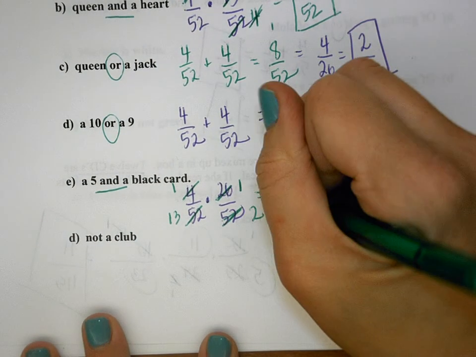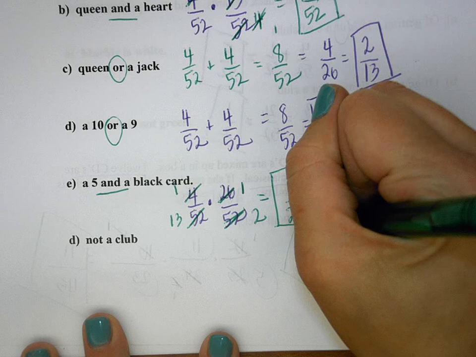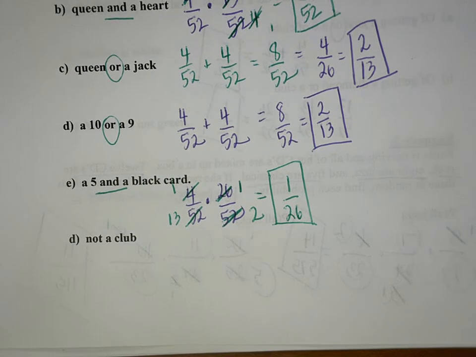Now, if we go backwards and think about it, how many cards are 5 and also black? 2. Okay? Right here. These 2. There's 2 5s that are black out of 52 cards, which reduces to 1 over 26. So why don't we do it that way? Because I'm showing you the whole mathematical process. But you could do it either way.